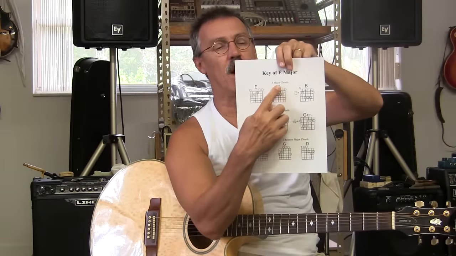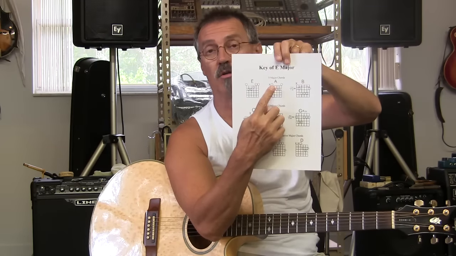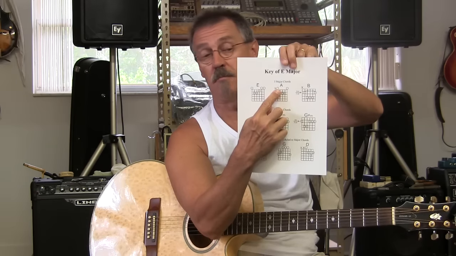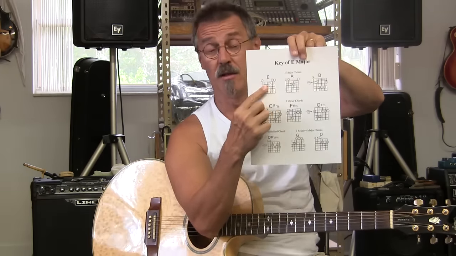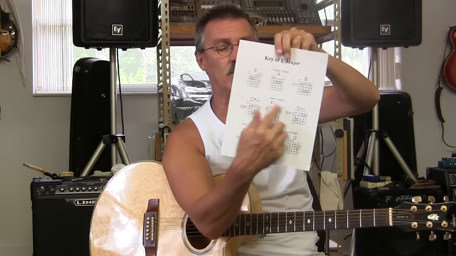So there might be a bunch of different A's in the song instead of just an A major. It might be even an A minor, or an A suspended, or A diminished, or same thing with an E. E diminished, E augmented, E suspended, E minor, etc. We can do that with any one of these chords because those are the meat and potatoes, so to speak, of the key.